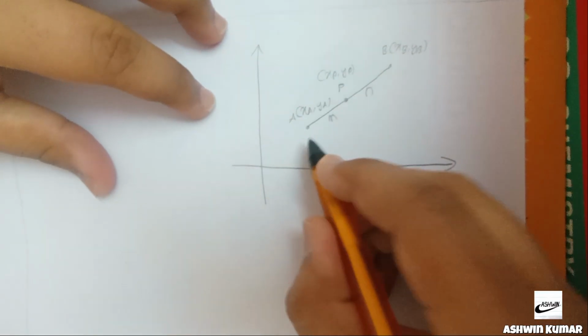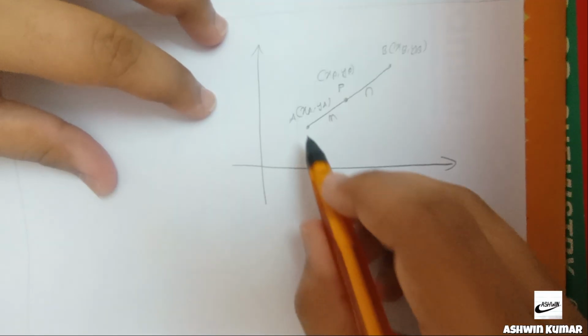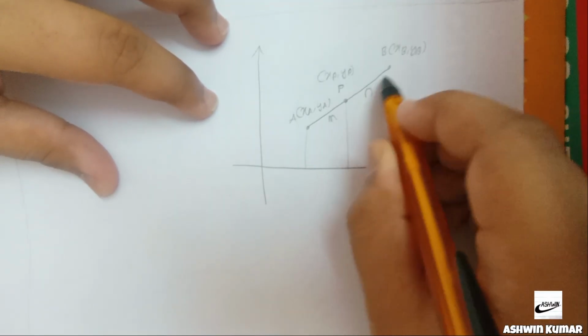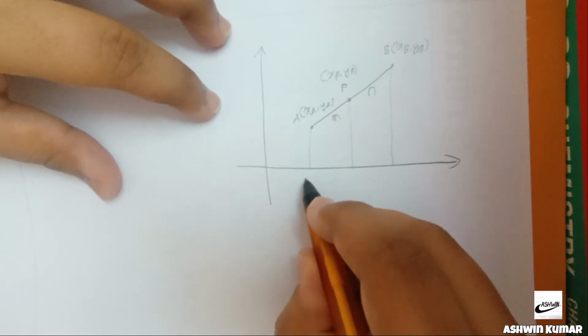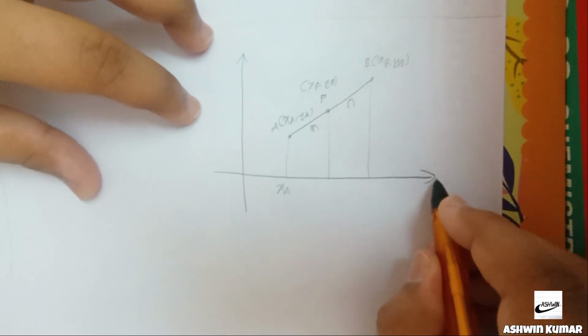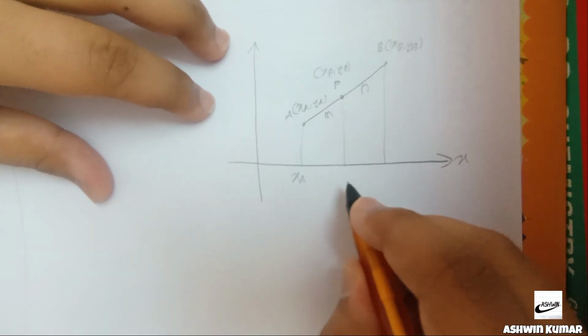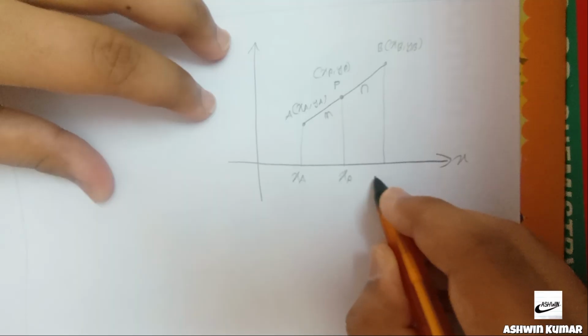If I drop three perpendiculars from A, P and B onto the x-axis, then I can say that this will be xa, because this is the x-axis, so y will be 0 everywhere. This will be xa, this will be xp and this will be xb.